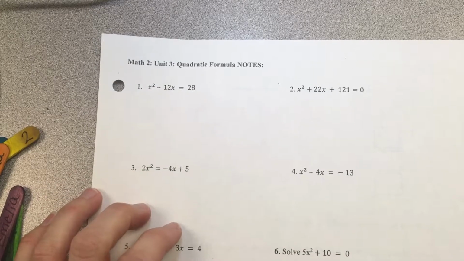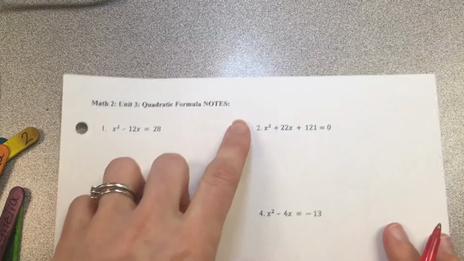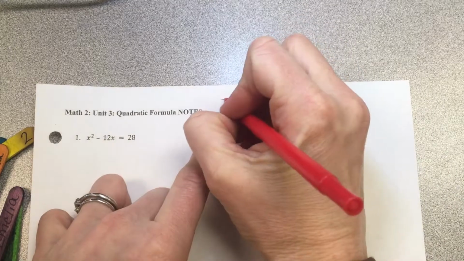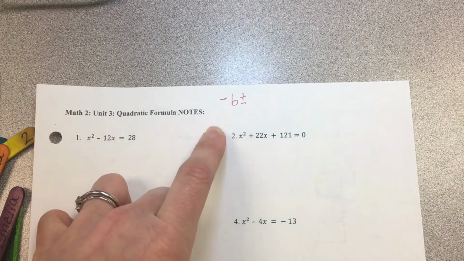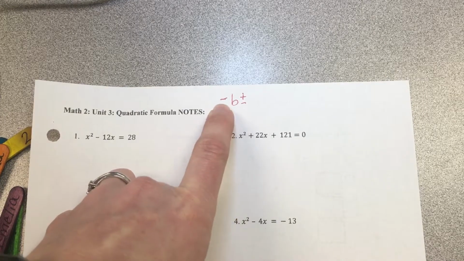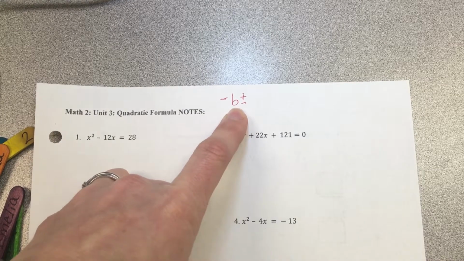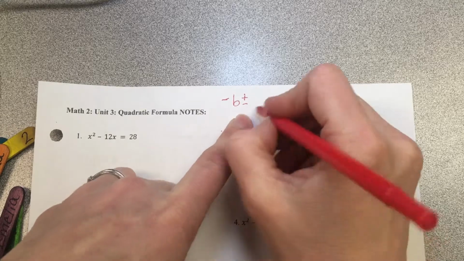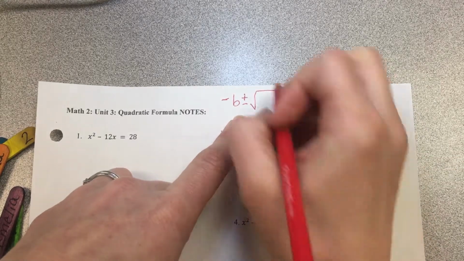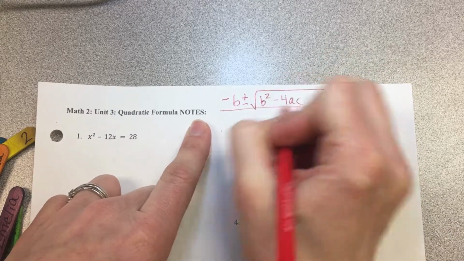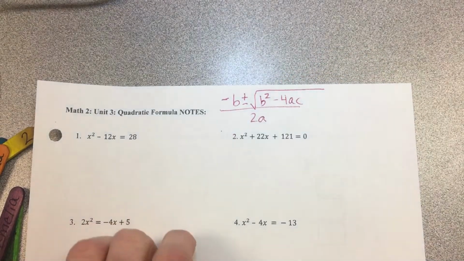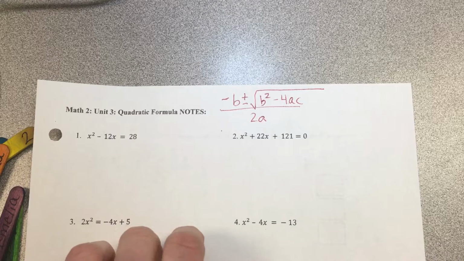Today's lesson is on the quadratic formula. All right, go ahead and write down the quadratic formula at the top of your paper. We say opposite of b, and we'll talk about what that means in a minute. Opposite of b, plus or minus square root, b squared minus 4ac all over 2a. Okay, so go ahead and write down the formula. That's what we're going to be using today.